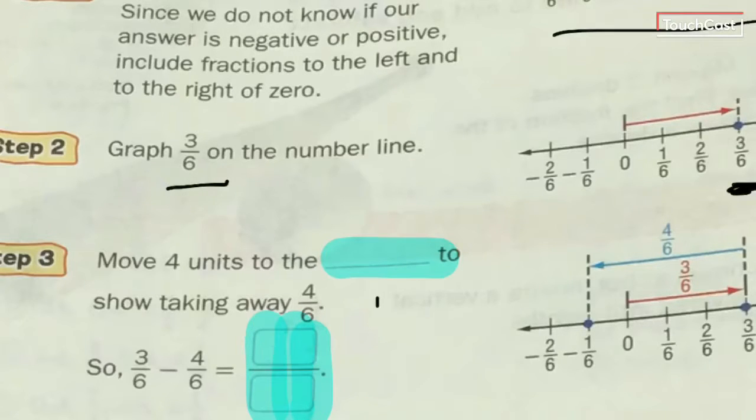Then move 4 units. Look at what direction it is because you're going to be doing a negative 4/6. So which direction is negative? Fill that in to show taking away 4/6. Then 3/6 minus 4/6 would be, look at the graph and you'll see the answer and fill that in there. Make sure to remember all your rules for adding and subtracting integers that you've already learned. The same rules apply to negative fractions.